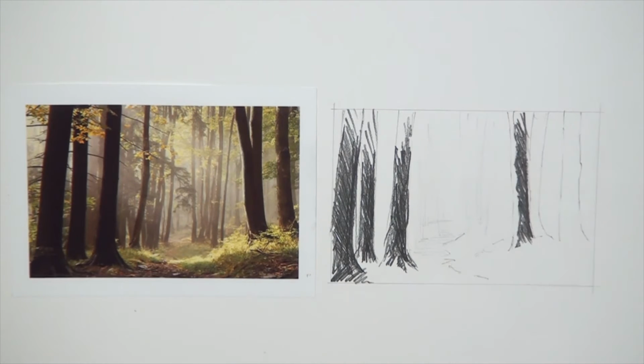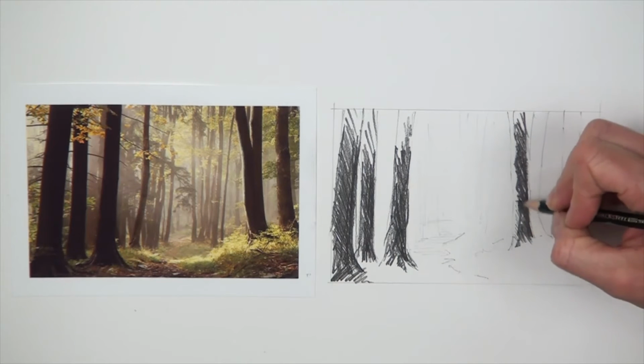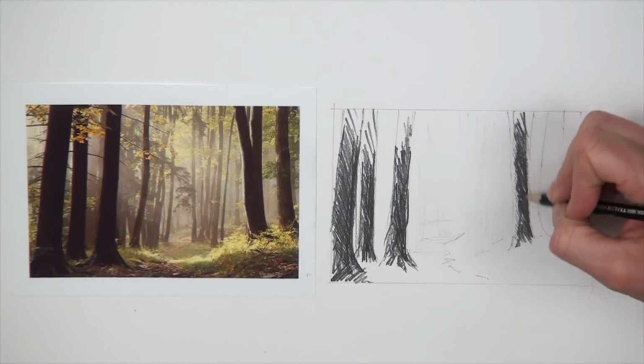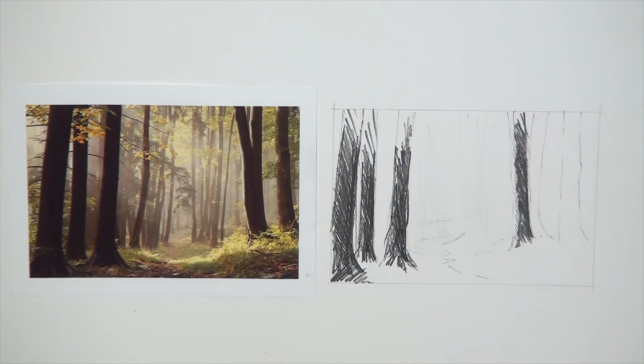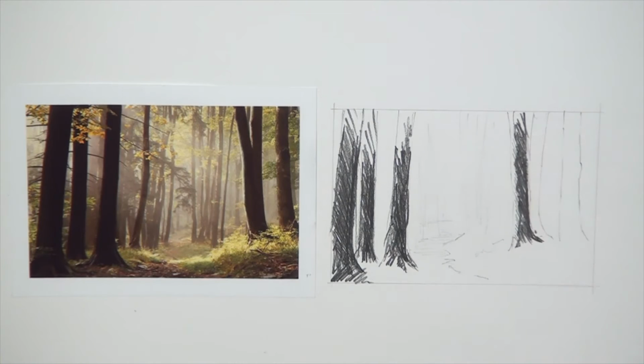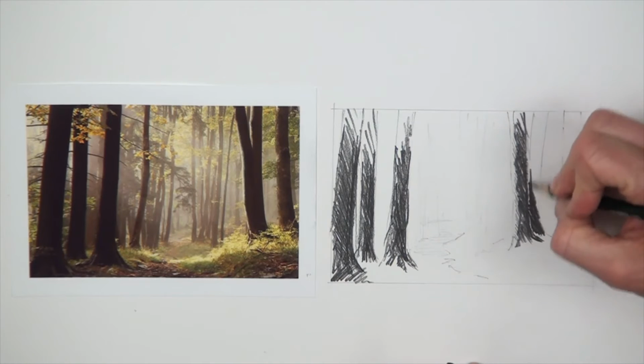So I can get the HB pencil and then just ever so slightly soften that line across there, the transition between the shadow area and the light. And this one behind it is dark, so let's see if we can do it even darker, just to help this one to stand out slightly.